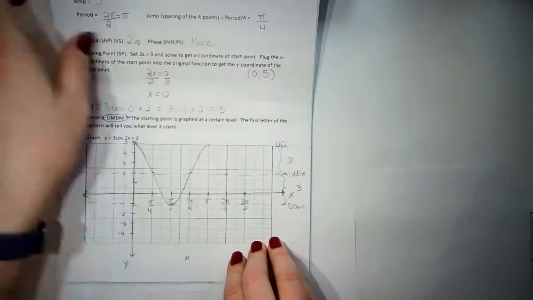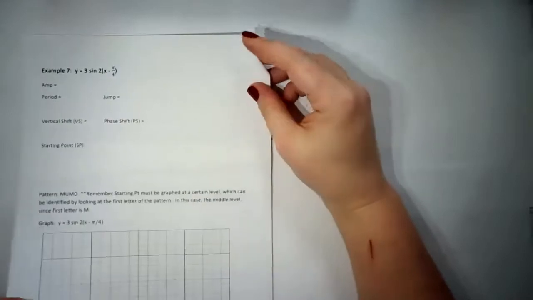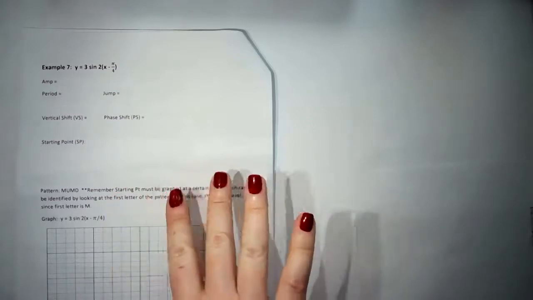Good. Okay, so notice on this guy, there were no parentheses. So we did not move horizontally. No horizontal movement. Let's look at this guy. Are we going to have horizontal movement? We are. Do we have vertical movement? No, because we don't have anybody added to the end. Excellent.